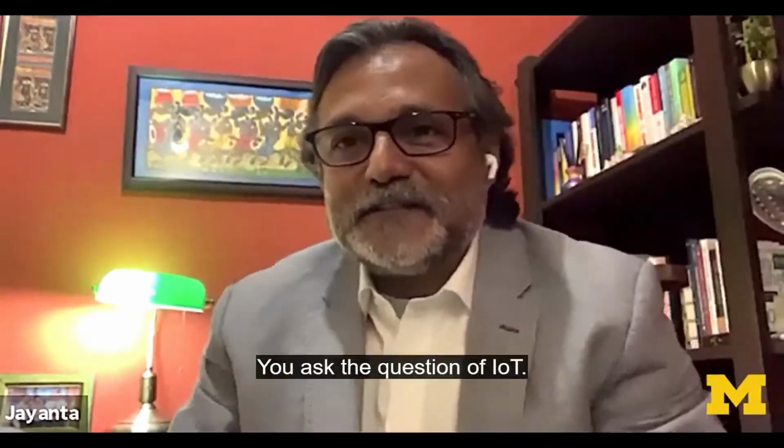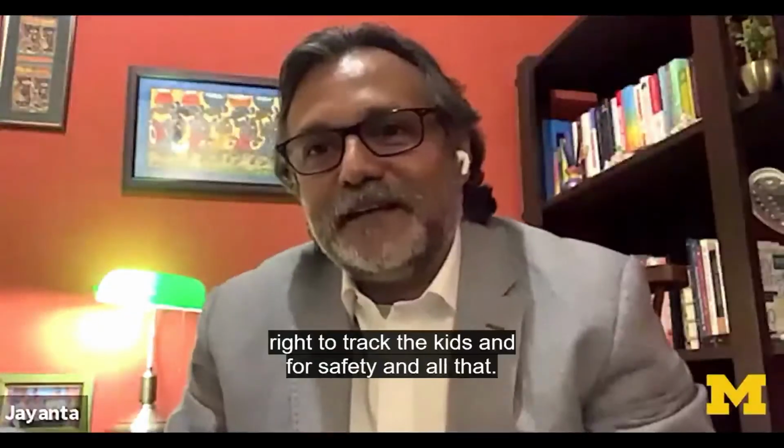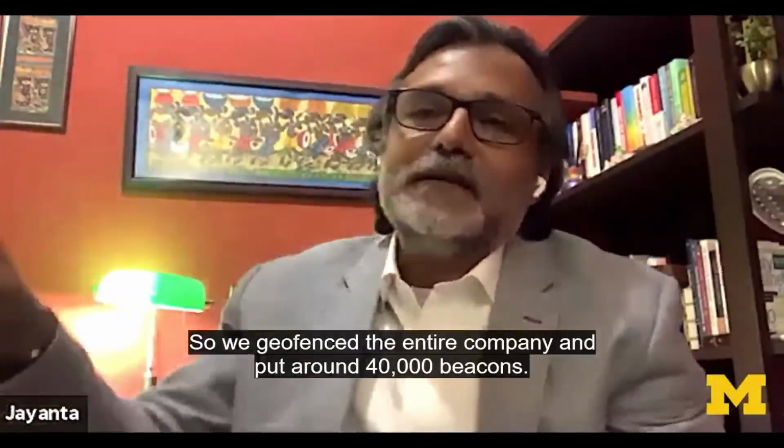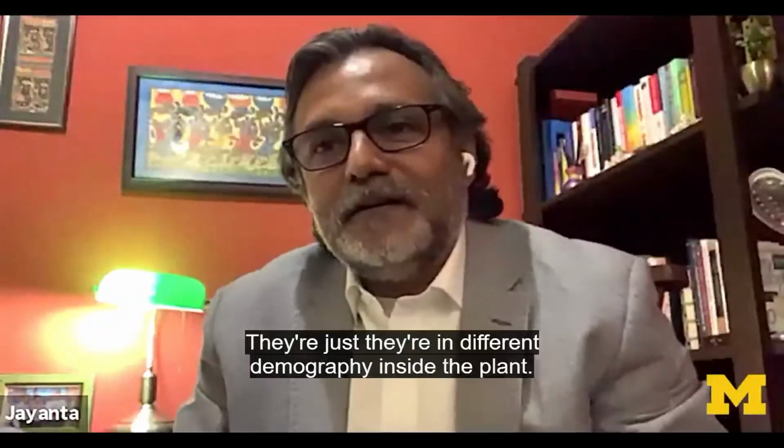It's IoT. You asked the question about IoT. So we thought, why don't we geofence the entire company? Disneyland, if you look at it, follows a similar method to track the kids and for safety and all that. So we geofenced the entire company and put around 40,000 beacons. The beacons are the receiving devices. They're placed in different areas inside the plant.